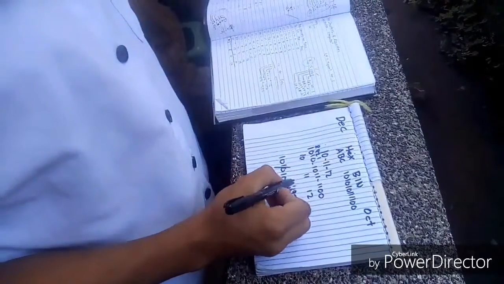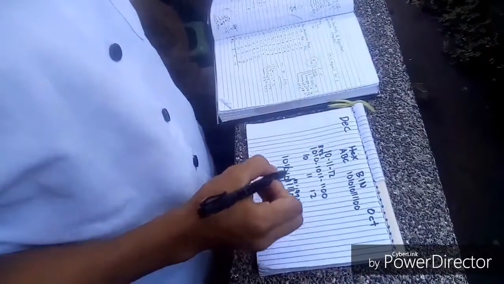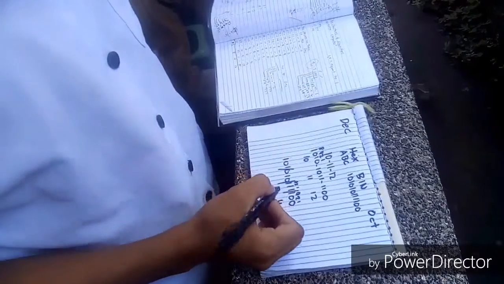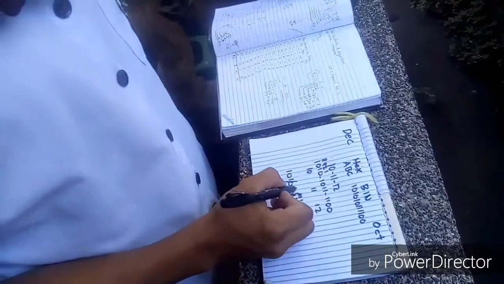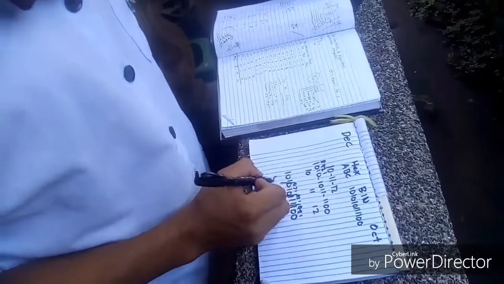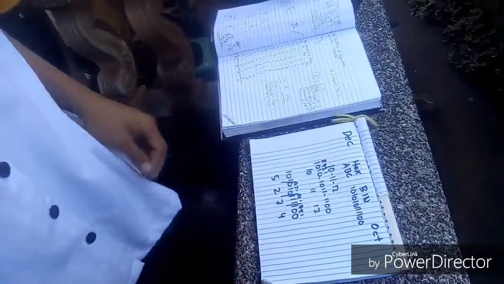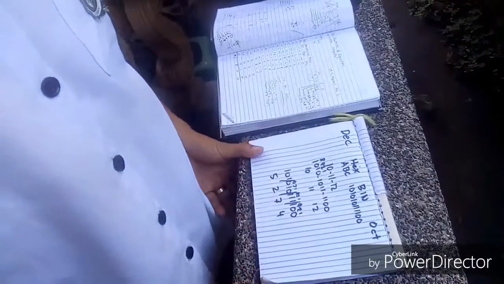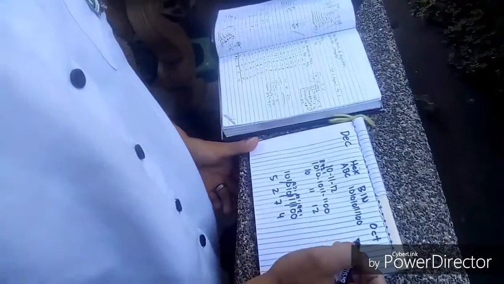And 1 2 4: 4 plus 2 plus 1 equals 7. And this is 1 2 4, this is 2. And this is 5. So our octal now is 5274.